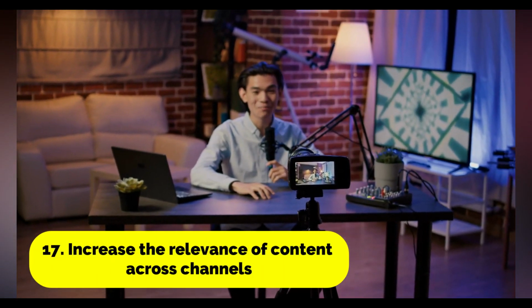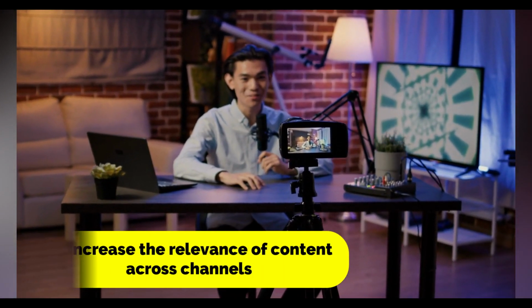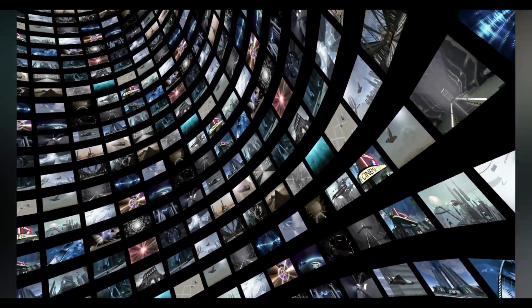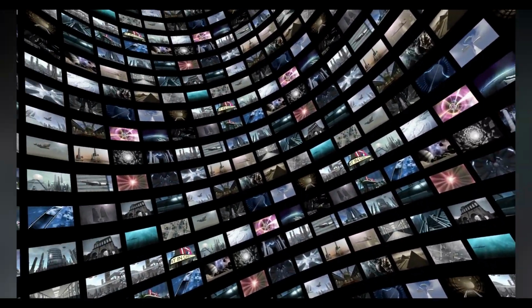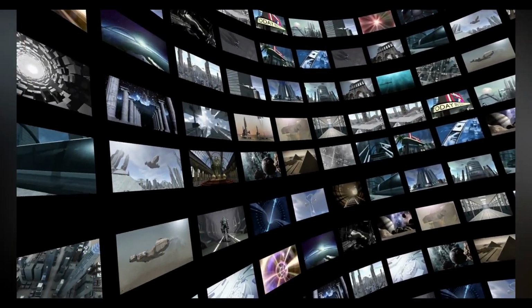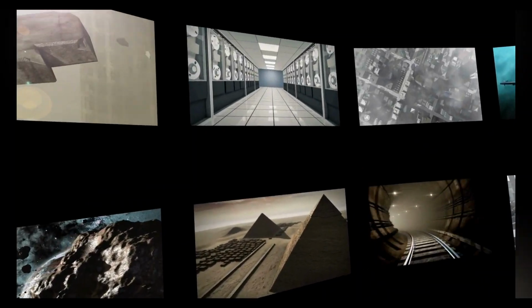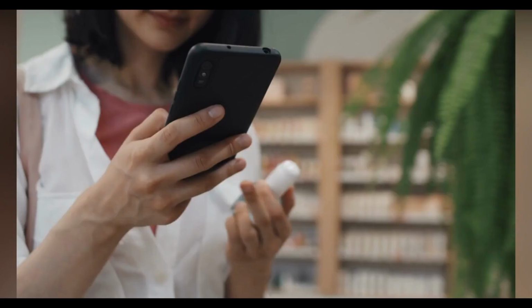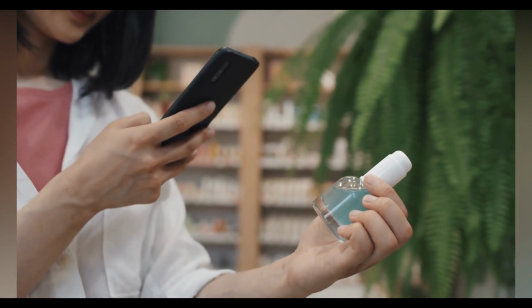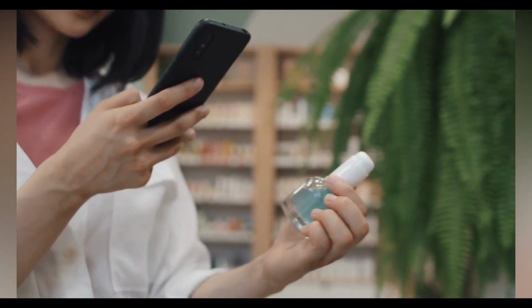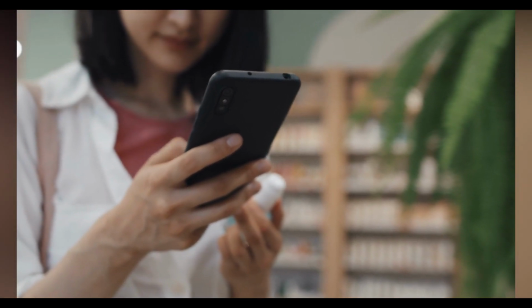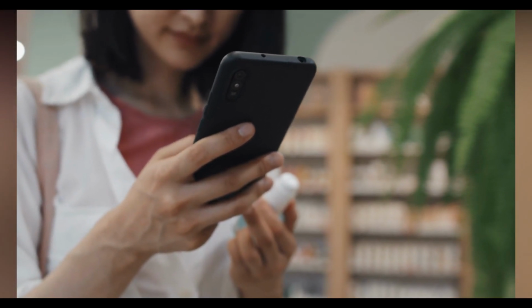Number 17. Increase the relevance of content across channels. 76% of B2C marketers are leveraging content marketing today to reach their target customers. This is a tactic where you go beyond your product descriptions to highlight the benefits of your products, what's different about your collections, your brand story, and how you will be adding value to the consumer.